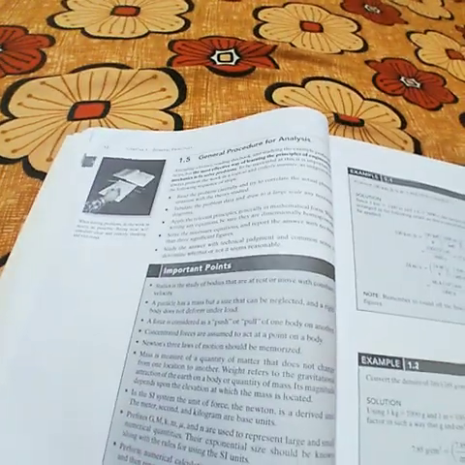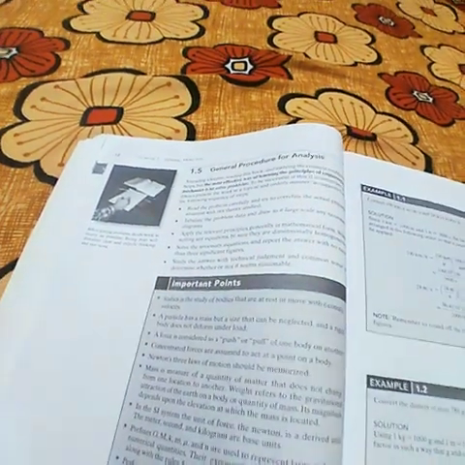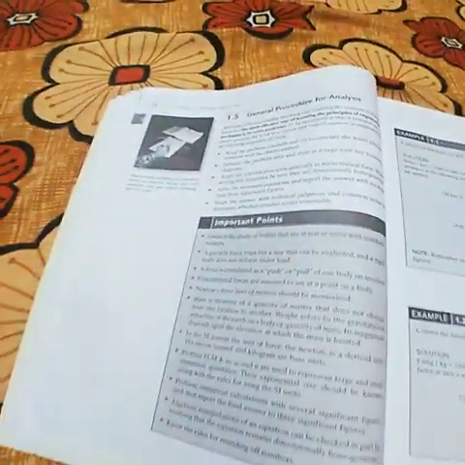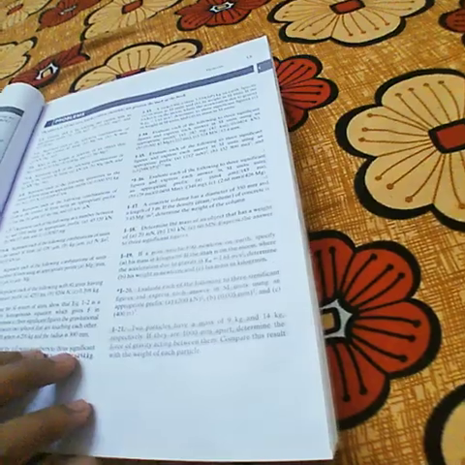Before every exercise there is a general procedure for analysis. It shows how to solve each problem, and at the end there are some important points, then some examples, and then these problems. This first chapter has only 21 problems.